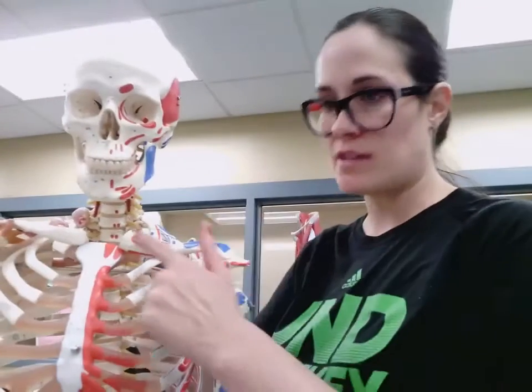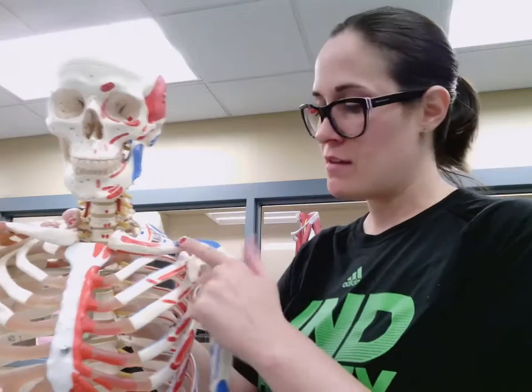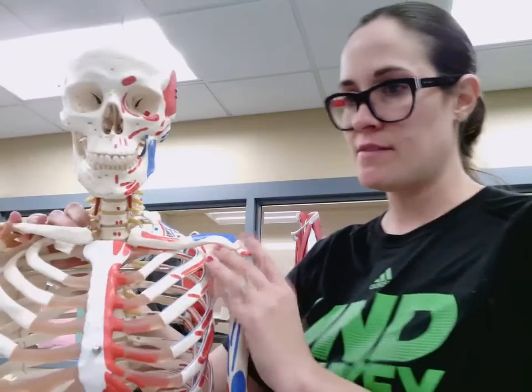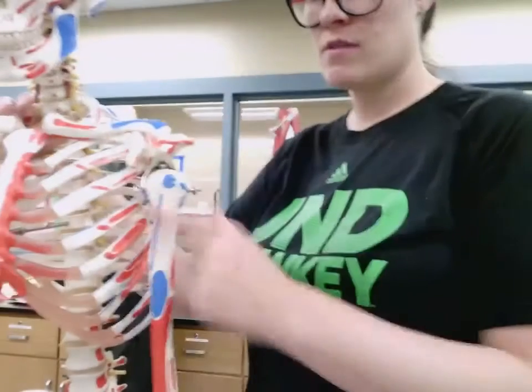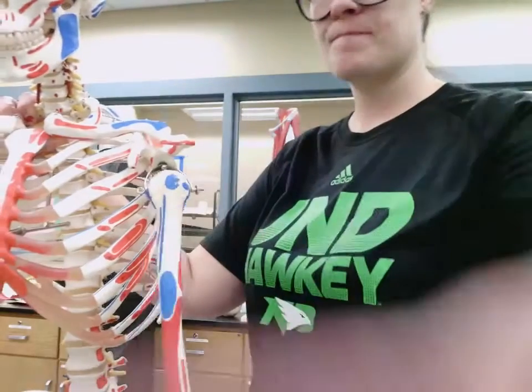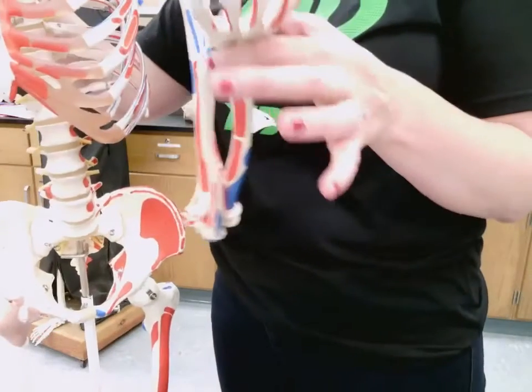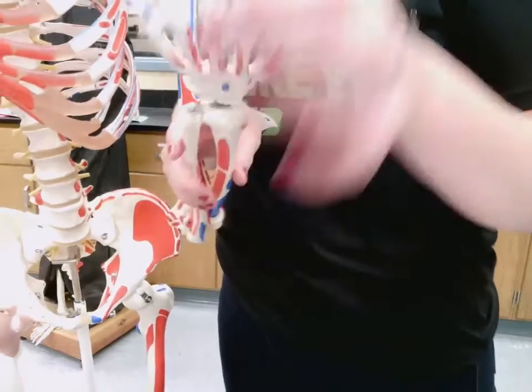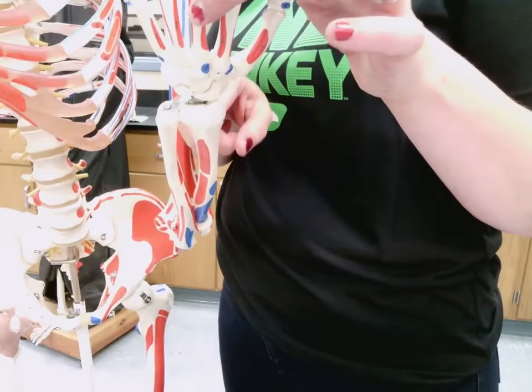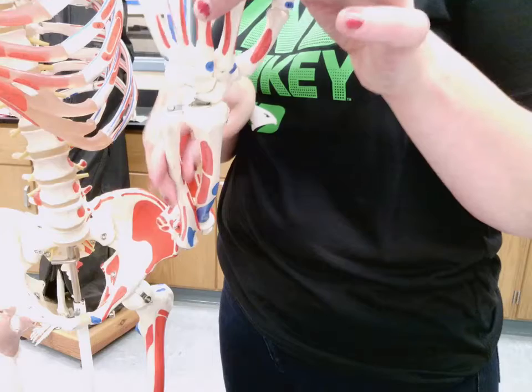So again, here's the clavicle. The back side, we have the scapula. Okay, you have one on each side, clavicles and scapula. Here is your humerus, and down in your forearm, we have your radius and your ulna.